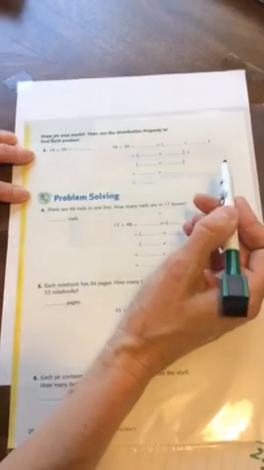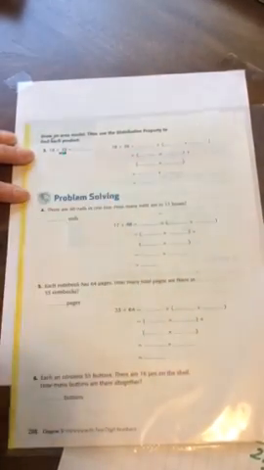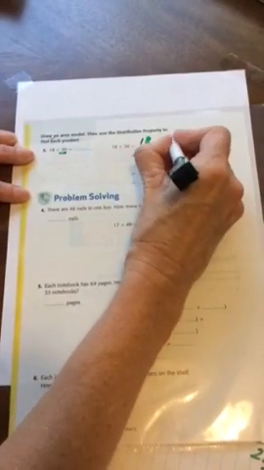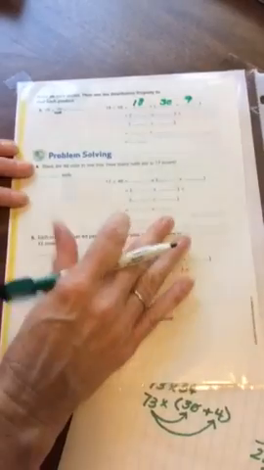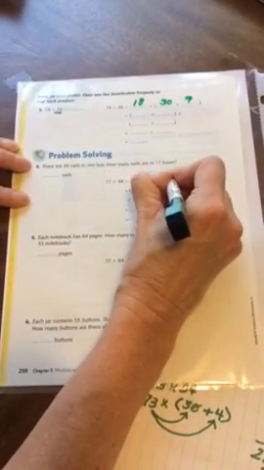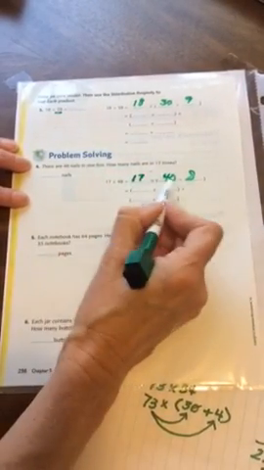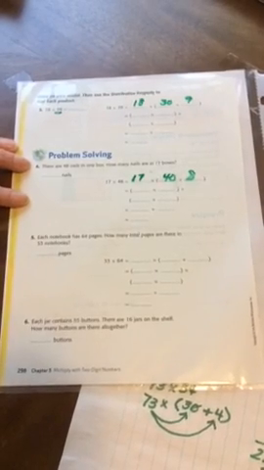So if we look at number 3, it's 18 times 39. So what we do is we're going to split that 39. So it's going to be 18 times 30 and 18 times 9. Okay, same thing here. It's going to be 17 times 40 and 8 because we split the 48 up, right?